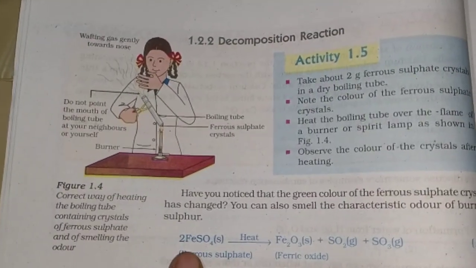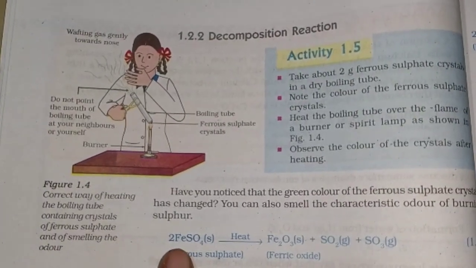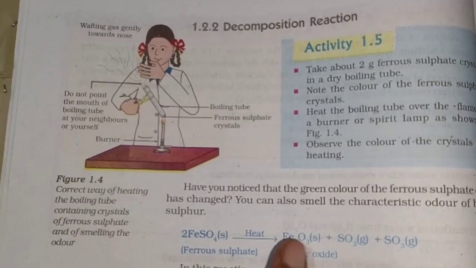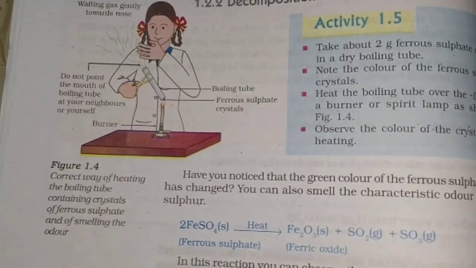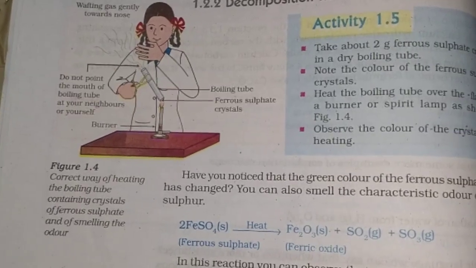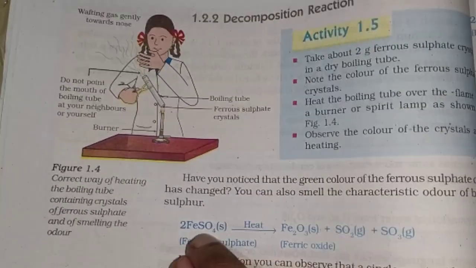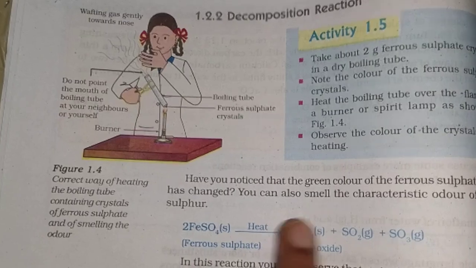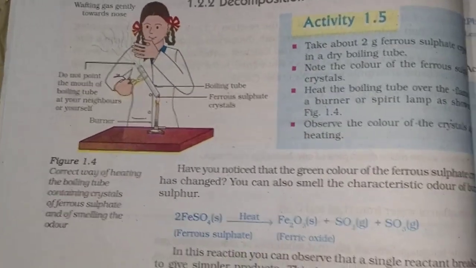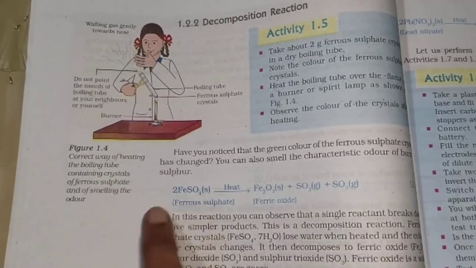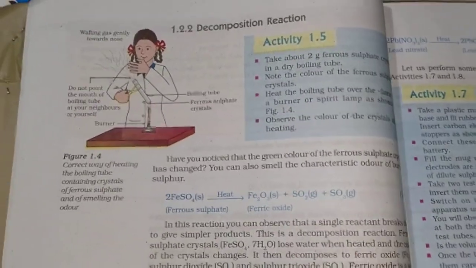Ferrous sulfate crystals, FeSO4, when heated, will form ferric oxide, Fe2O3, and SO2, SO3 gases are released. So only one reactant is broken down into so many products, we can see here. In this reaction, only a single reactant is broken down into simpler products. So this is a decomposition reaction.